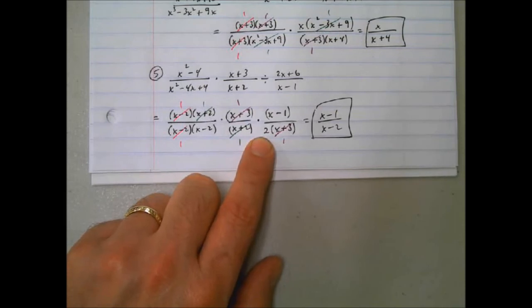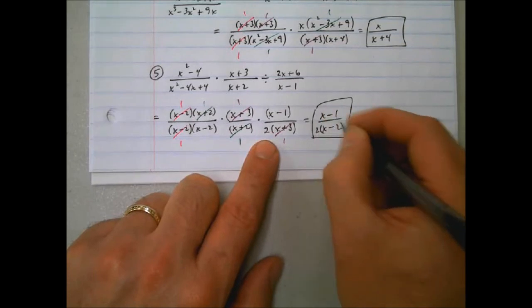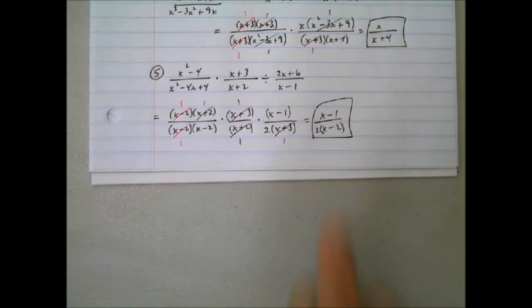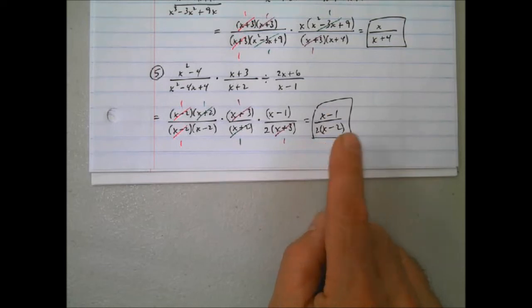Wait, I just noticed the GCF of 2 right there. It's good to pay attention to that. So we need that. Okay, so, sorry, here it is, x minus 1 over 2 times the quantity x minus 2 in the denominator. Could you distribute the 2 in the denominator? Yes. X minus 1 over 2x minus 4. That would be fine. Do you need to? No, you do not need to. This is simplified.